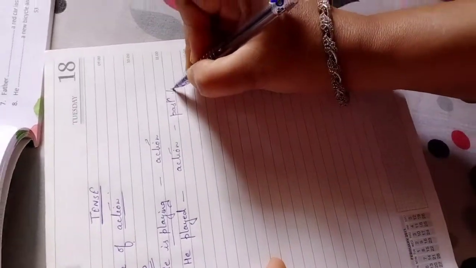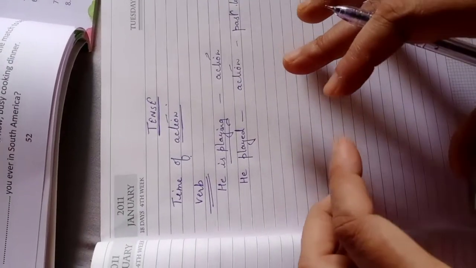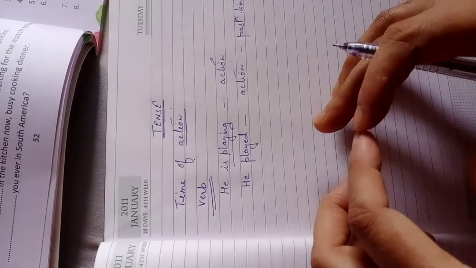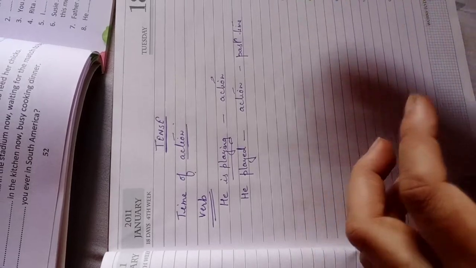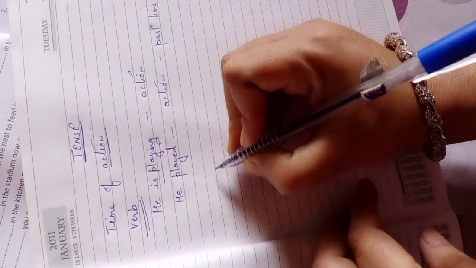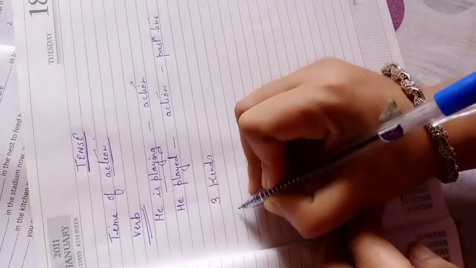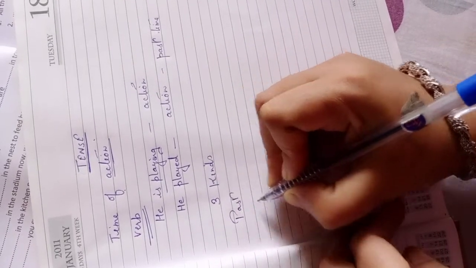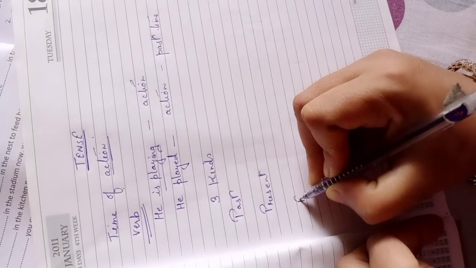So actually, what is a tense? Tense is actually a word that is taken from the Italian word tempus, which means time. It shows the time of action. Now let us move further. Tense can be broadly categorized into 3 kinds: past, present, and future.